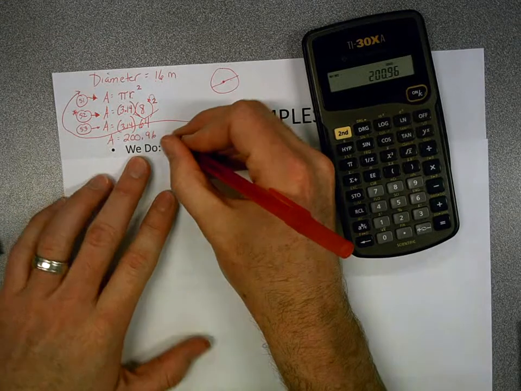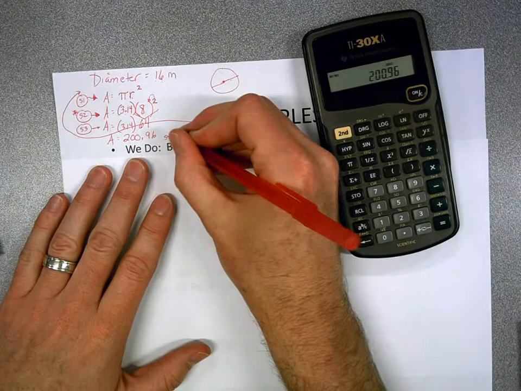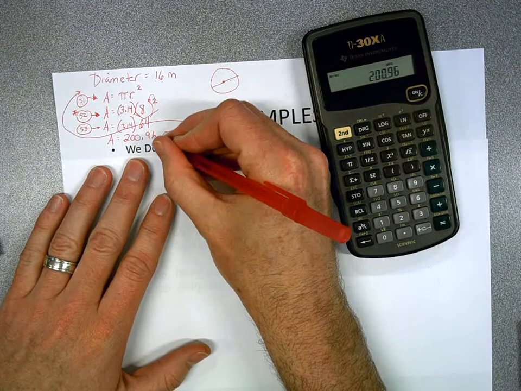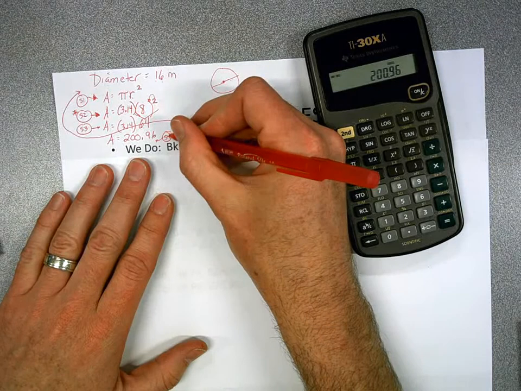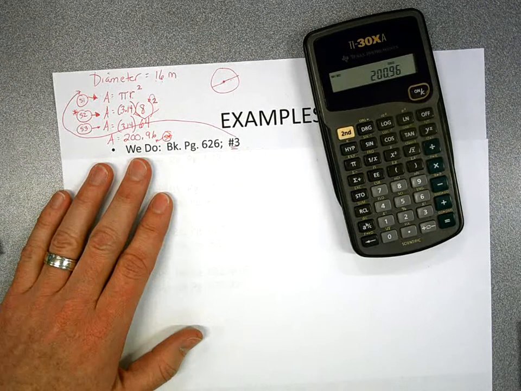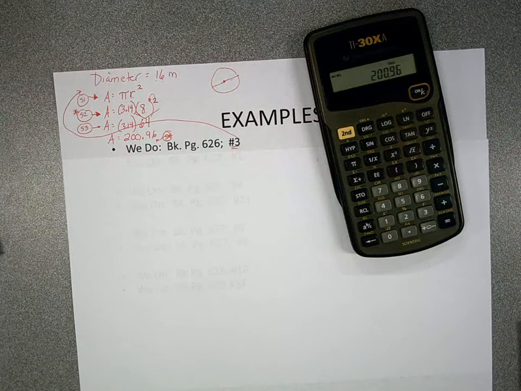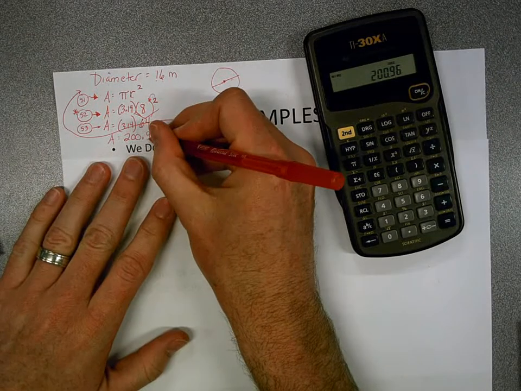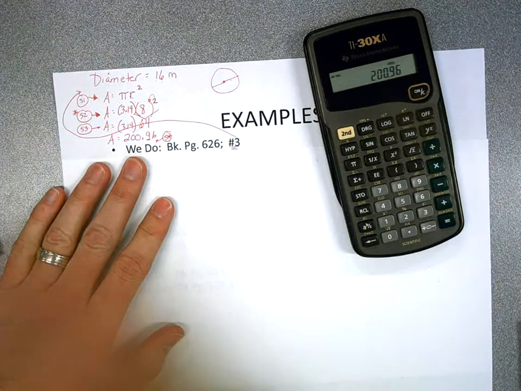Now, be very careful. We'll call this step star. Some of the problems, remember, ask us to round. So we need to turn around and reread the problem's directions. Find the area of each circle, round to the nearest tenth. This one does tell us to round. The nearest tenth is right there.